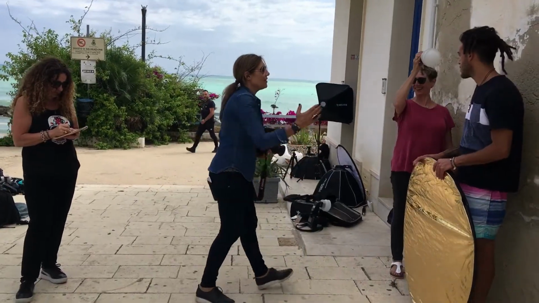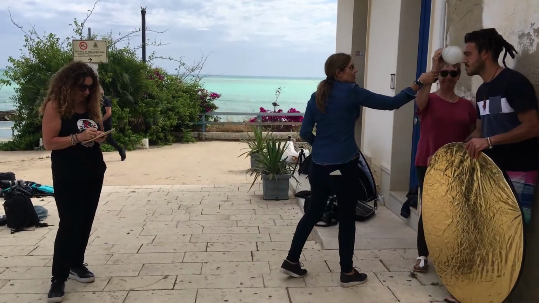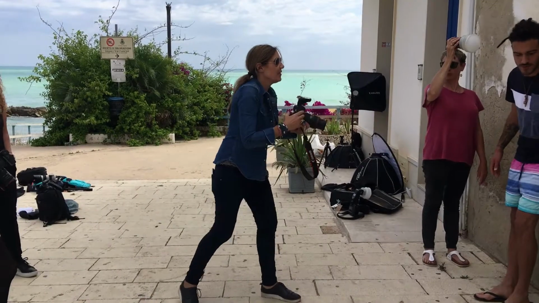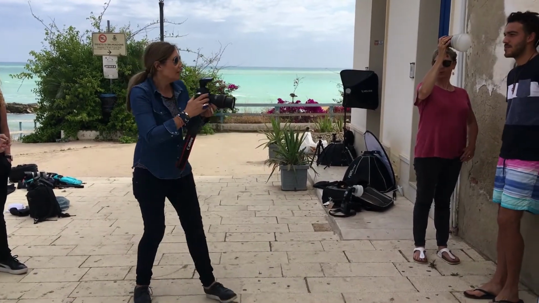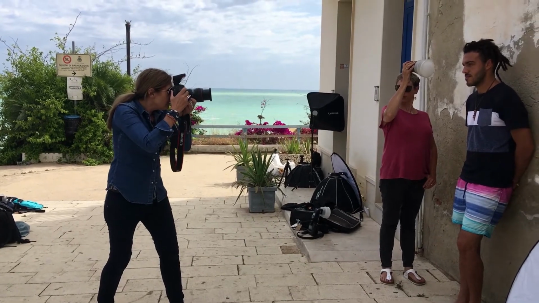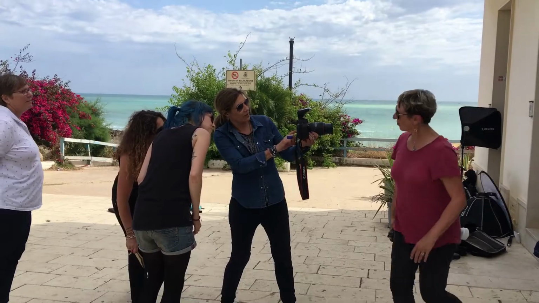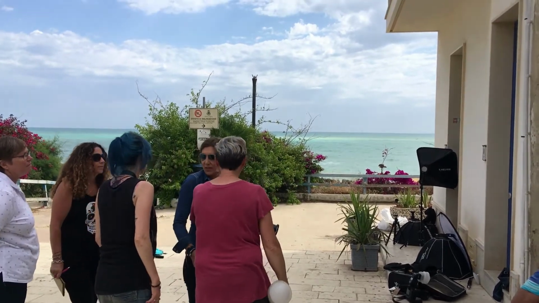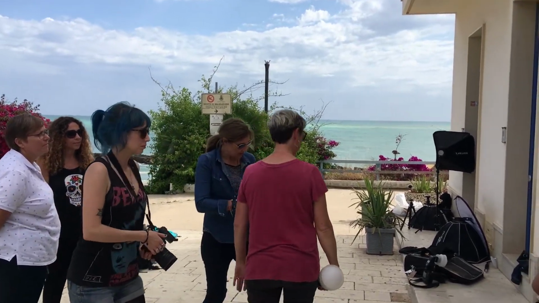That's it, split lighting. Split right in close. Okay, so now we've got split. Can someone just hold the reflector on the other side?